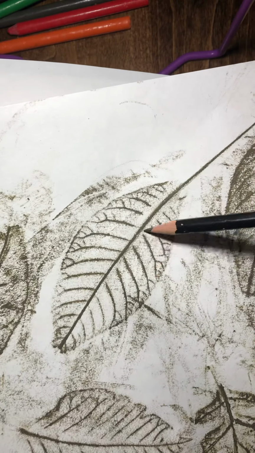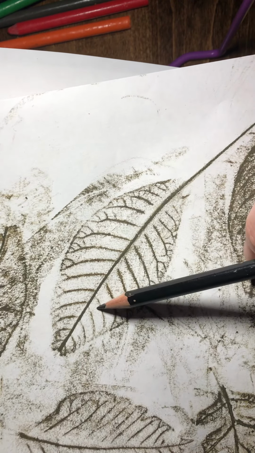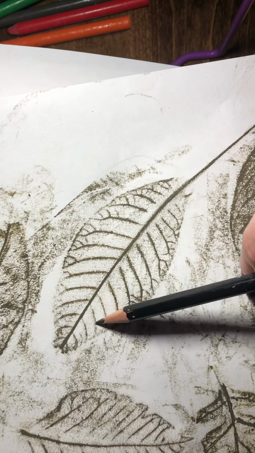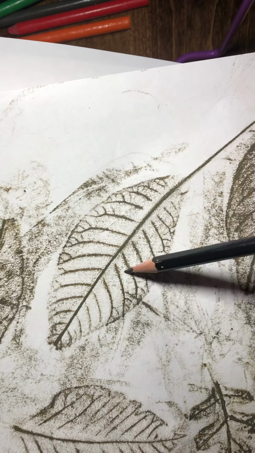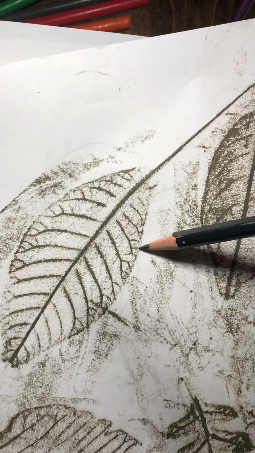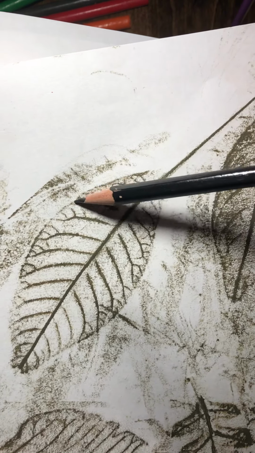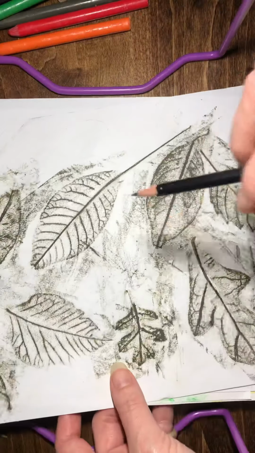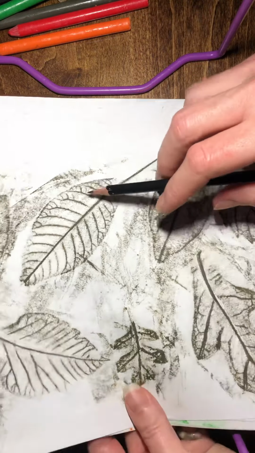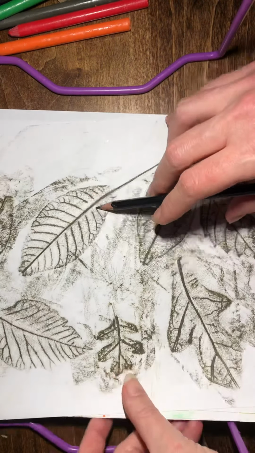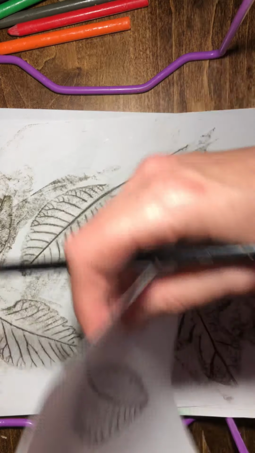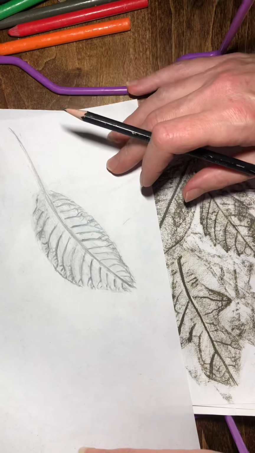So I pointed out that there's thick lines and thin lines. Some are almost broken lines where they almost seem to disappear. And then some of them are these tiny little fractures down in through here. And I said that you don't necessarily need to recreate every single line that you see. You're just going to use this as an inspiration to practice and experiment with creating a sense of texture.